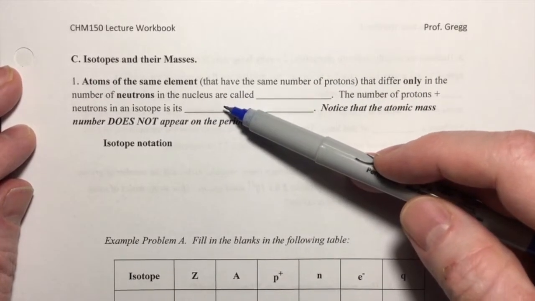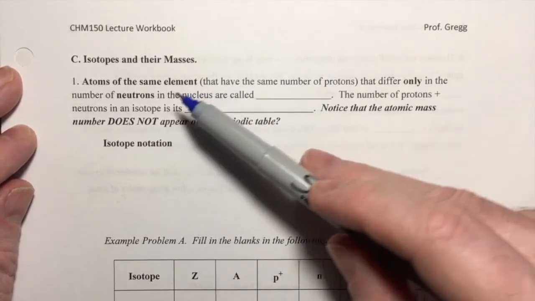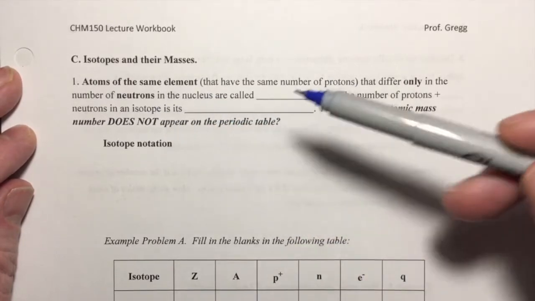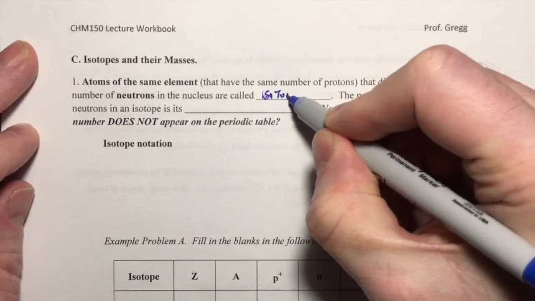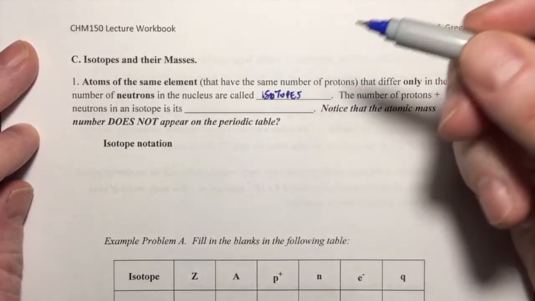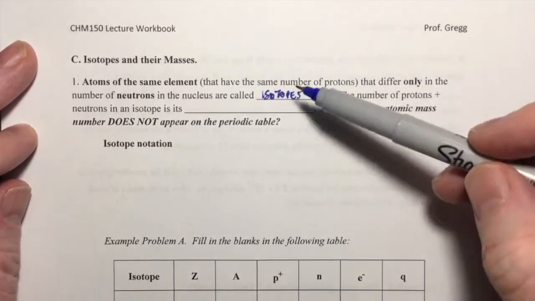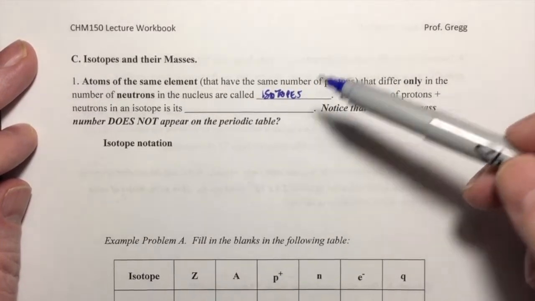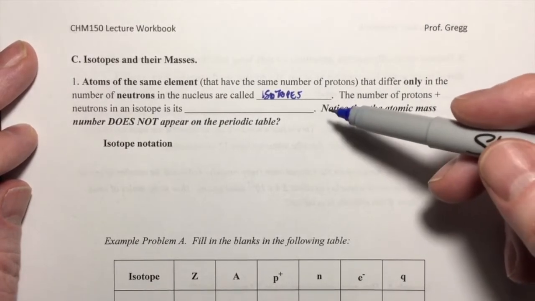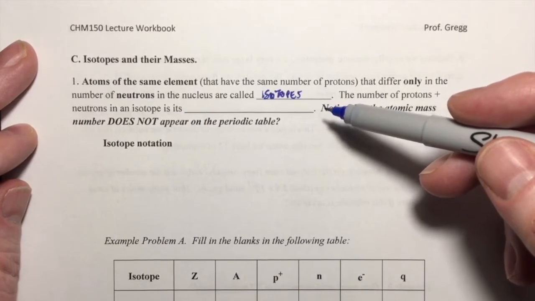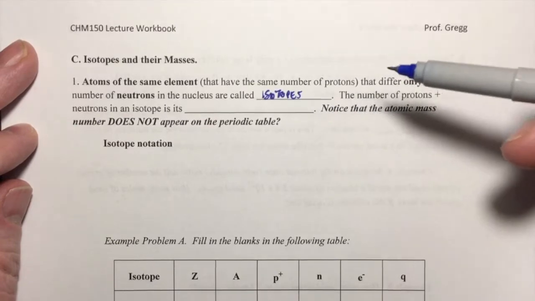So let's say you have 2 carbon atoms. That means they each have 6 protons in the nucleus, but they have a different number of neutrons in the nucleus. We call those atoms isotopes. Iso meaning same, topes meaning, well, it derives from shape, but isotope is the term we're going to use to differentiate them. So I could have 2 different isotopes of carbon. They would both be atoms with 6 protons, but they would have a different number of neutrons.